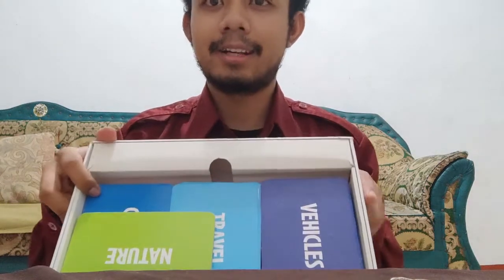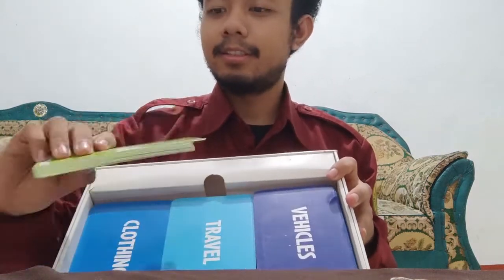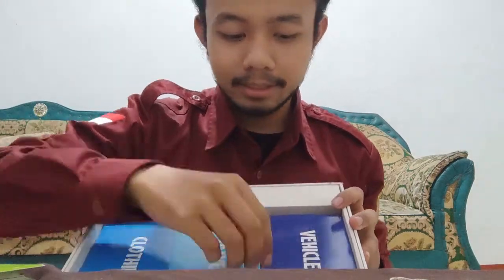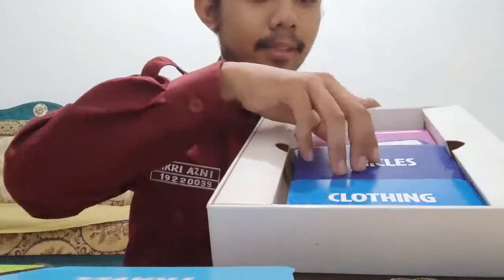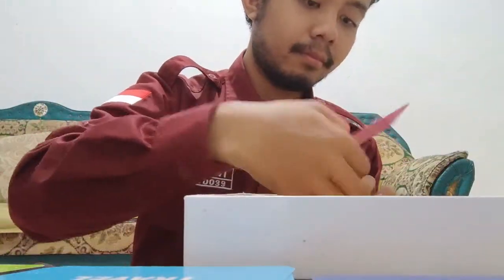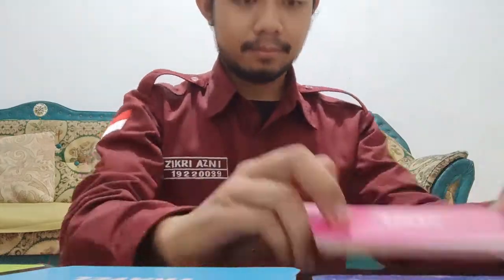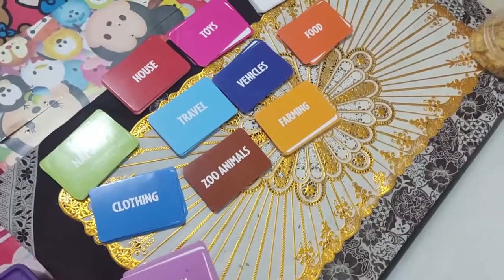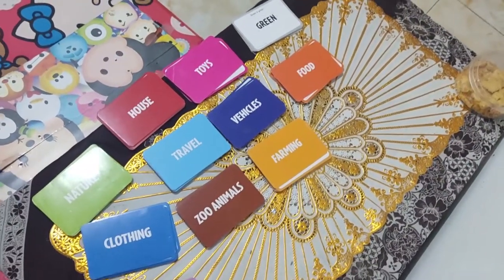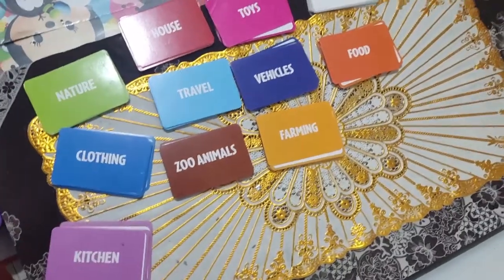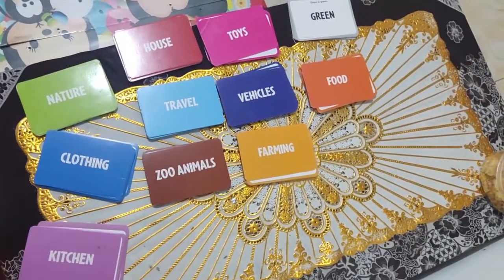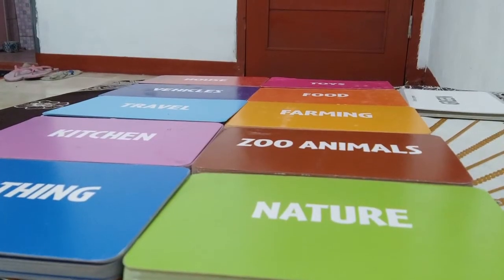this, the vocabulary cards. There are so many categories of cards in here. I will use this for practicing English vocabulary with my student. How to use this card?